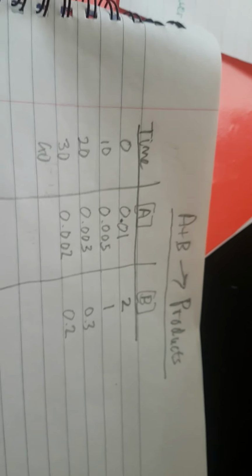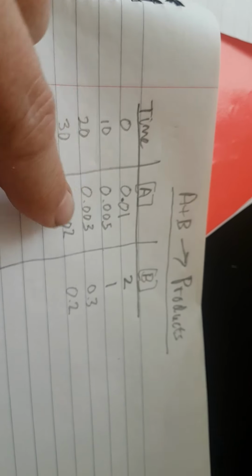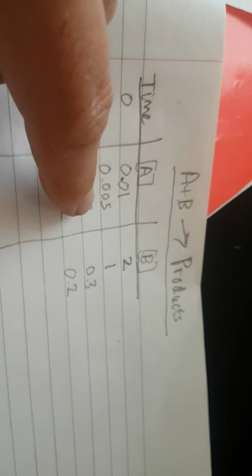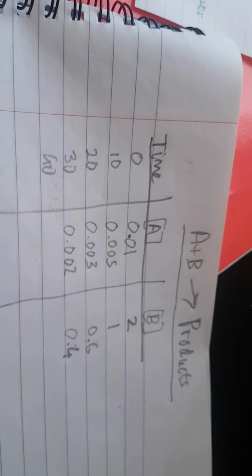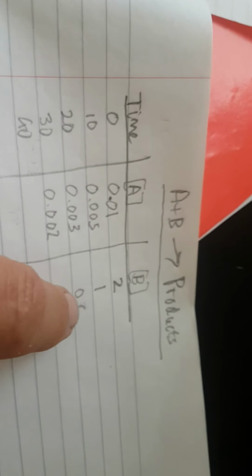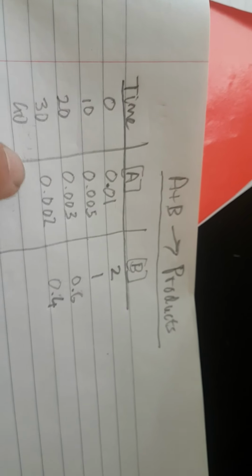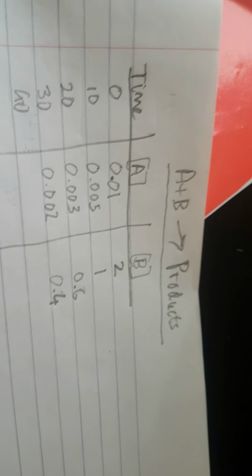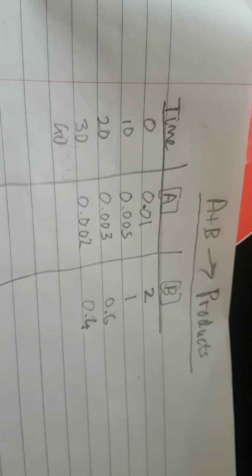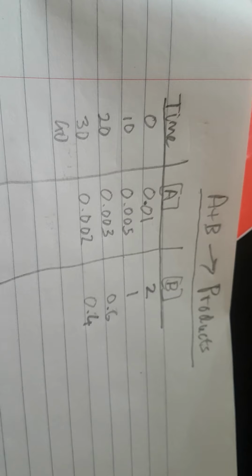Right, here's some answers. After 10 seconds, half of A has been used up, so half of B has been used up. By 20 seconds, A has gone down to 30% of its original value. Sorry, realised another error there. Anyway, got it correct. B is down to 30% of its original value, and so on for 30. Now, if you've put that, you are a complete and utter idiot.